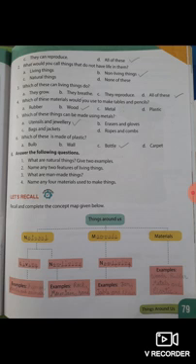What are man-made things? So students, do you know what are man-made things? Things that are made by man and not found naturally are called man-made things.